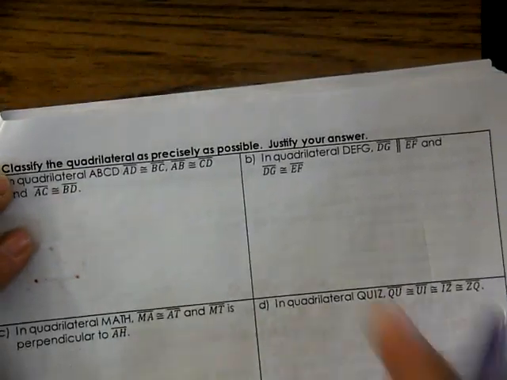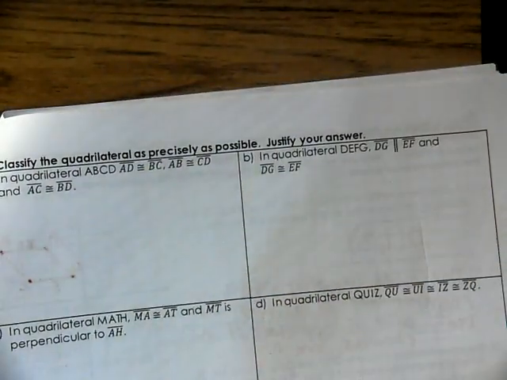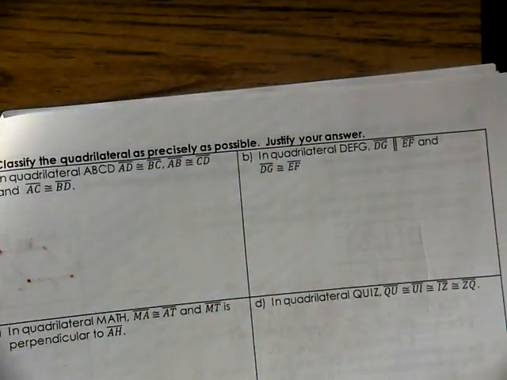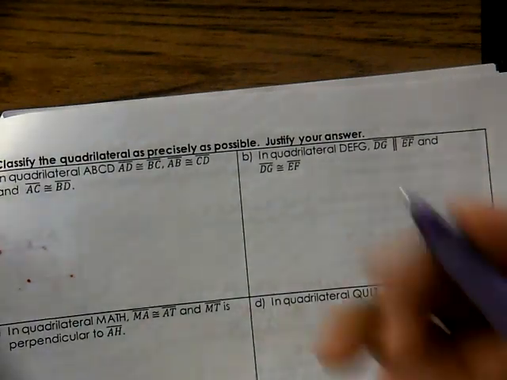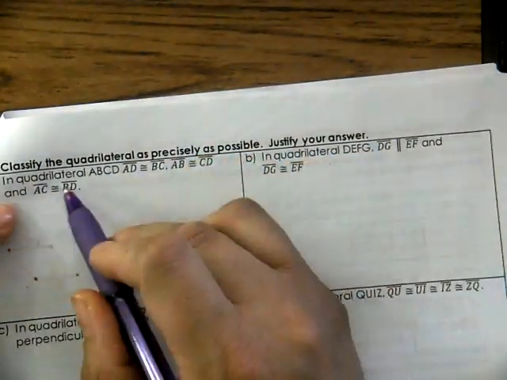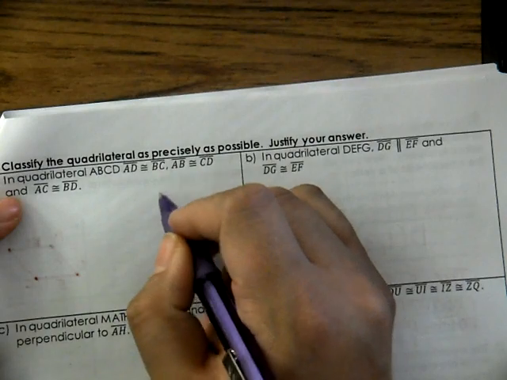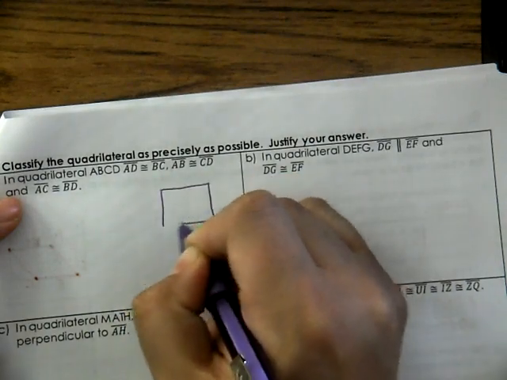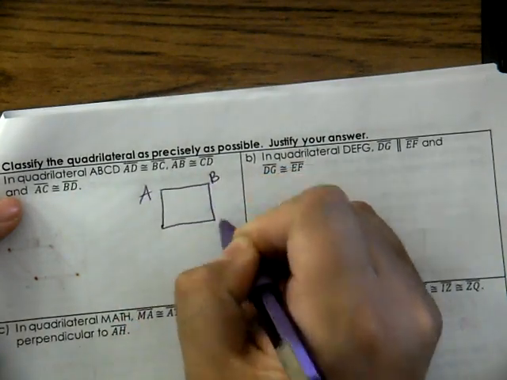Okay, and then we go to the last page here, and we have classifying, again, just based on what you see. So draw some diagrams. It really helps to go through this, and I'll go ahead and do this part kind of quickly, just so that we can wrap up the video. In quadrilateral ABCD, so just draw any kind of four-sided shape for now. We don't know what shape it is yet.